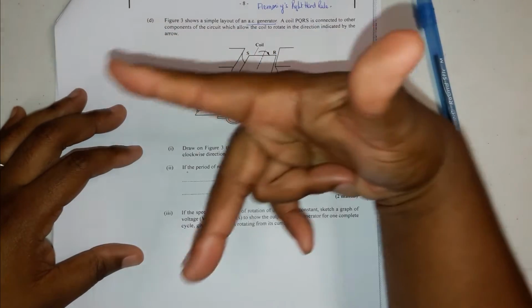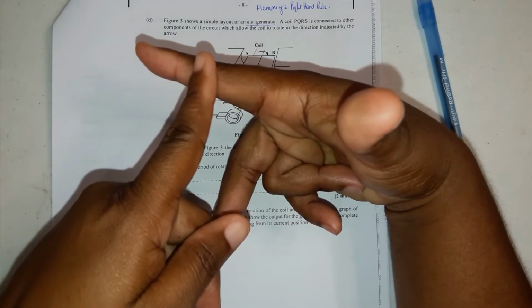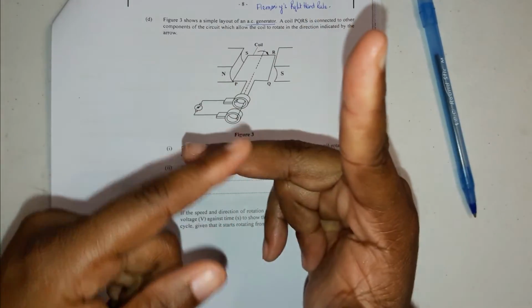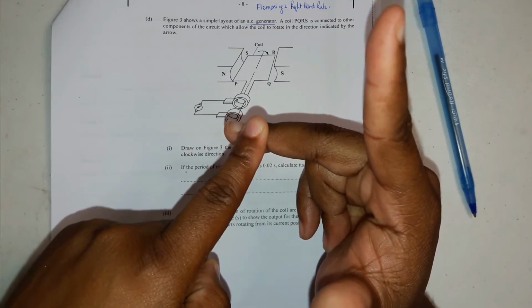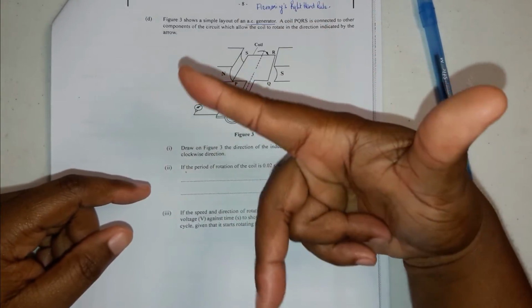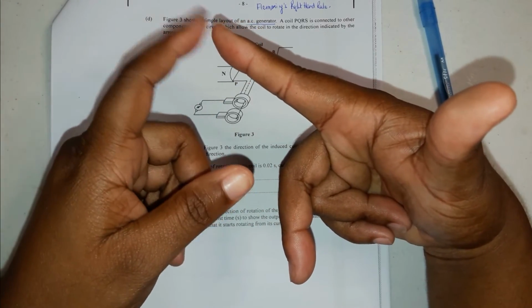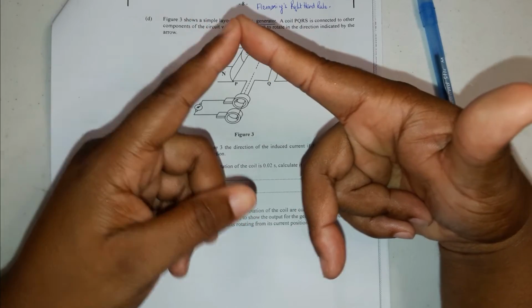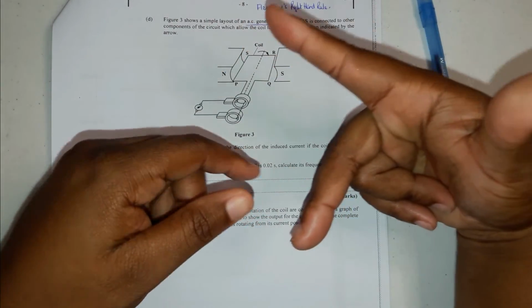And you have to have your hand like this. So this must be 90 degrees to your second finger, and the second finger must be 90 degrees to your third finger. Okay? And this represents motion, this represents the direction of the magnetic field. So it always goes from north to south, and this is the direction of the current.